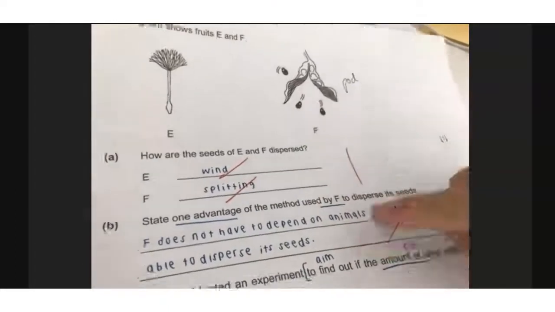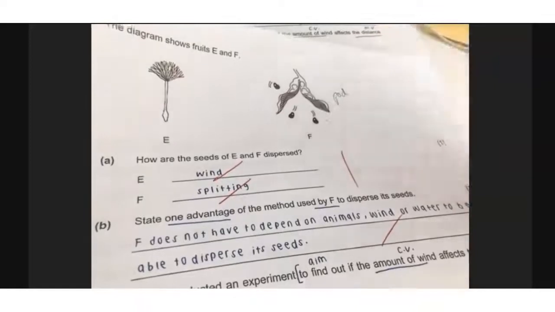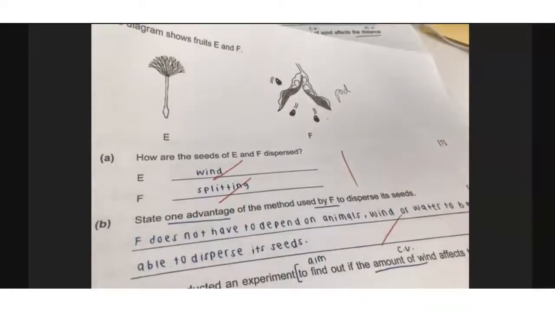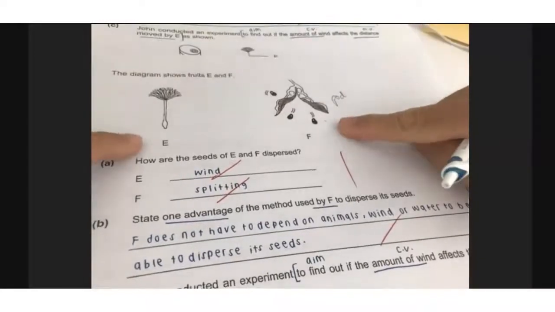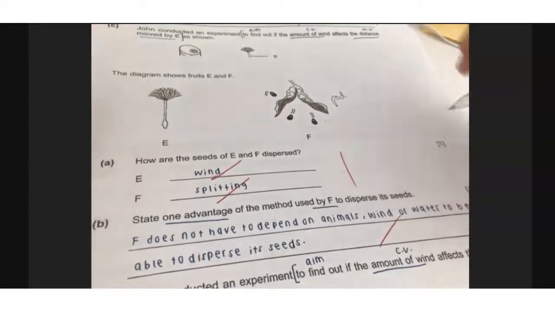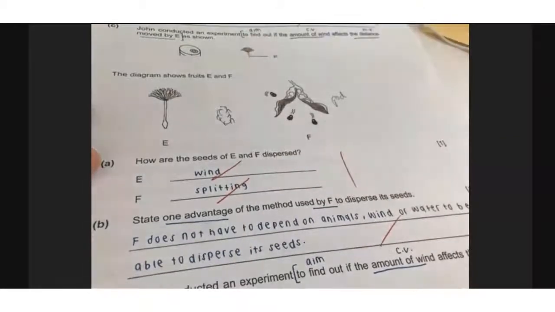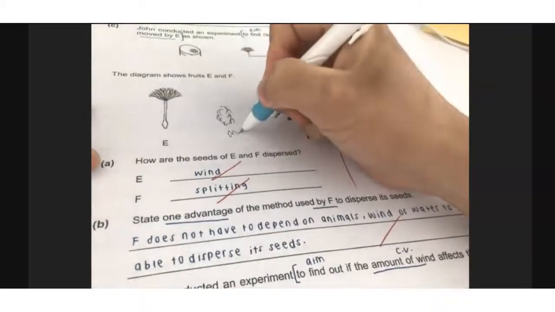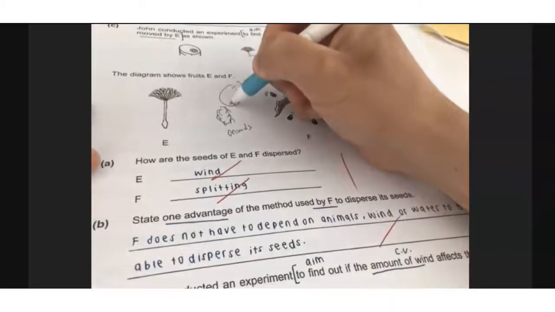The difficult part is in part B. Now they want you to state the advantage of the method used by F to disperse the seeds. Now, very often in school, you'll get questions like, what is the purpose of seed dispersal? Now, that's not the answer here. Right, so you're comparing these two. Now this one requires wind. Okay, how about those with hooks? Well, those with hooks require animals.